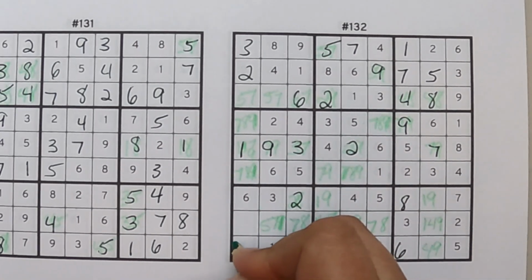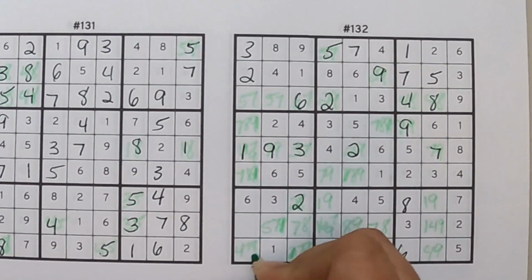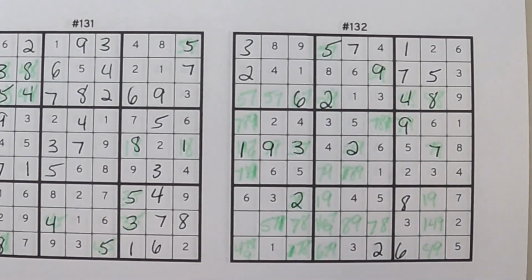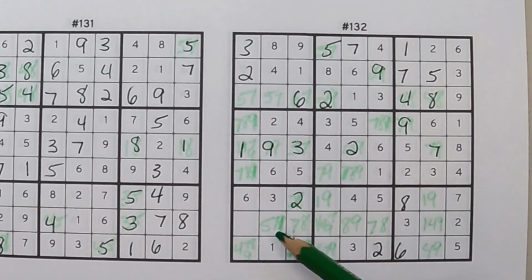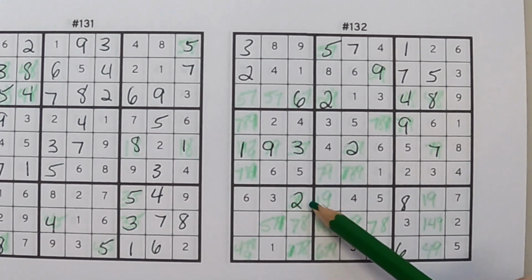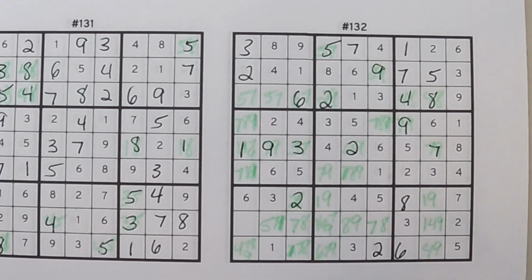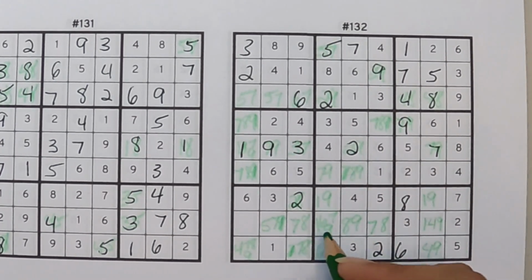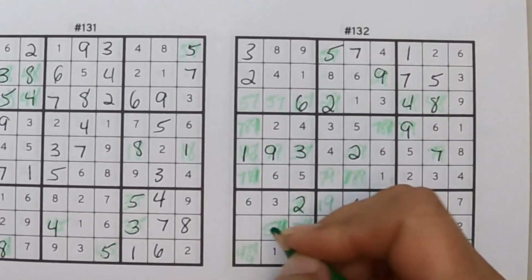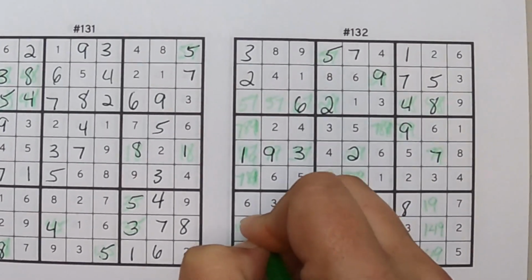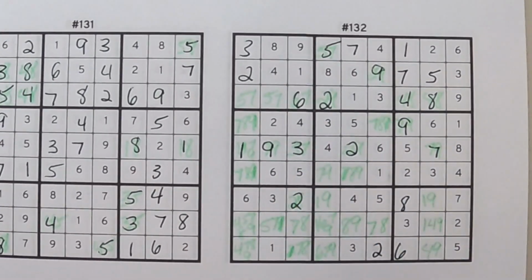I don't see any help, so 4, 7, 8, 9. And for this box, we're missing 4, 5, 7, 8, 9. I don't see any help, so 4, 5, 7, 8, 9.